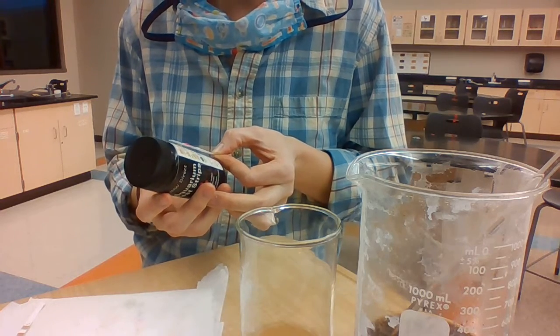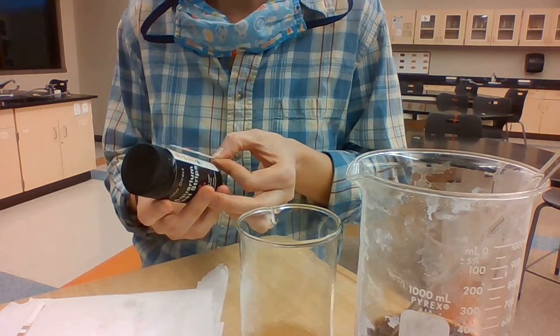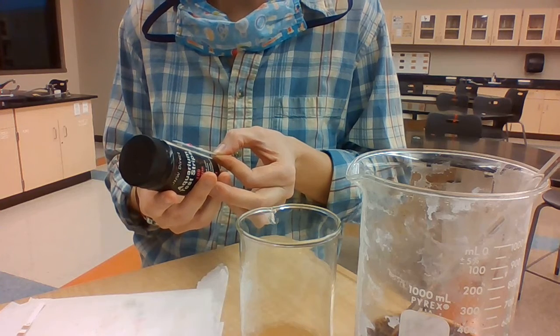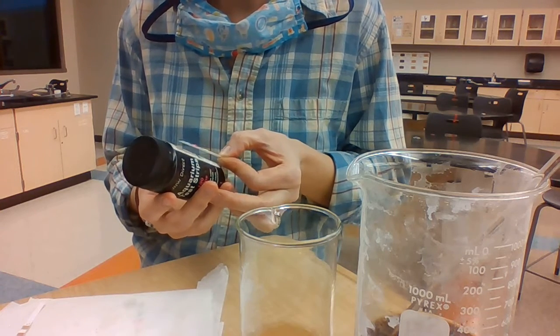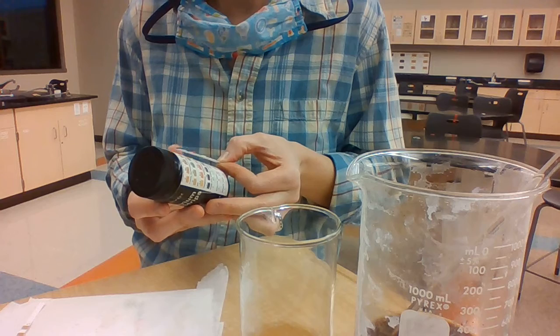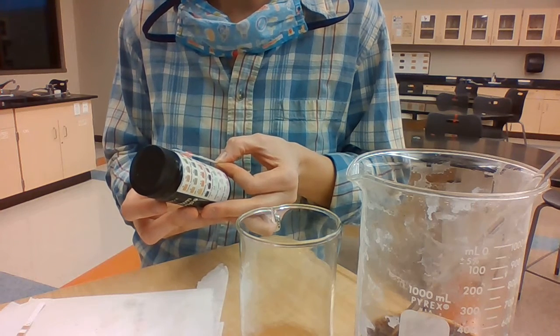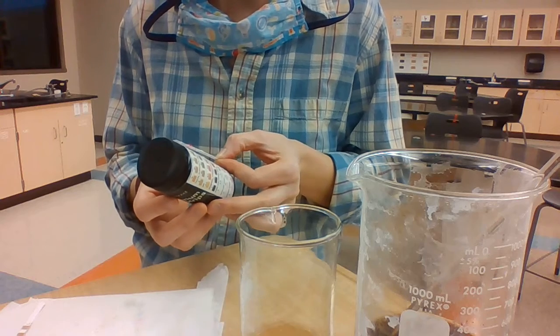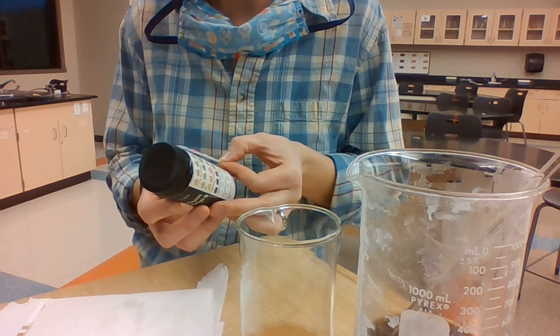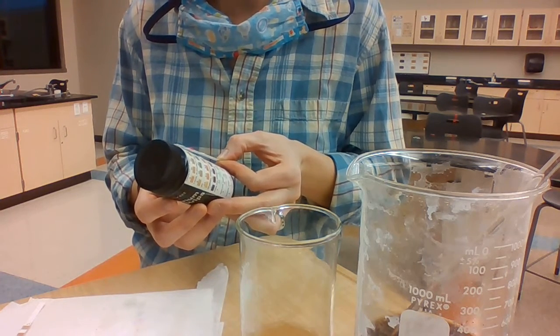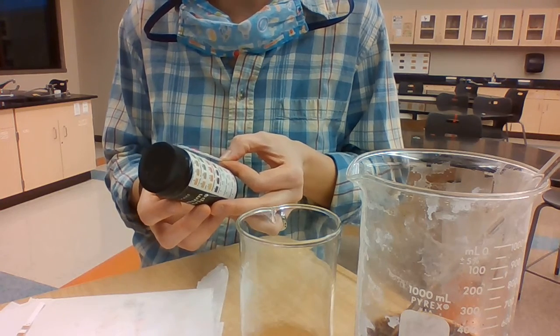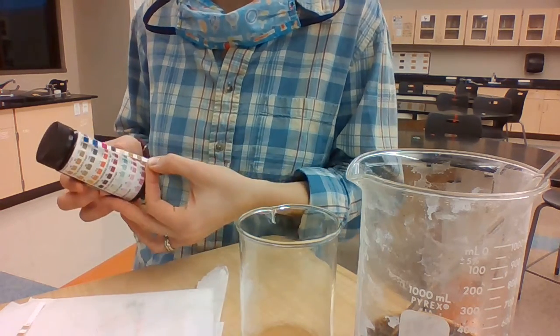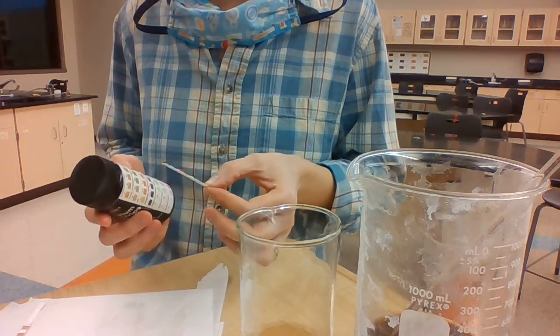General hardness, I'm going to say, is 0. pH is still a 9. And total alkalinity, I'm going to say 240. It's really hard comparing these colors, but I'm going to say it's about 240.